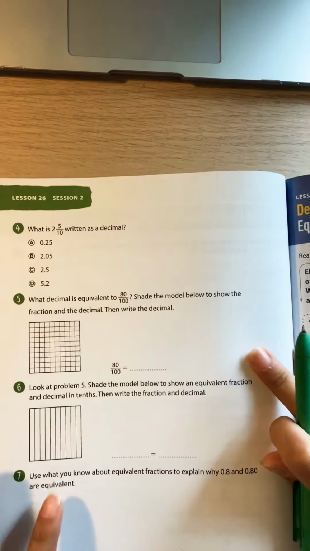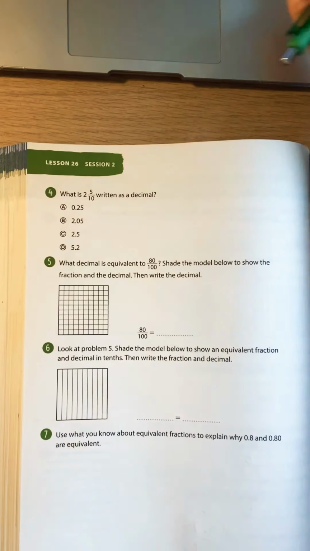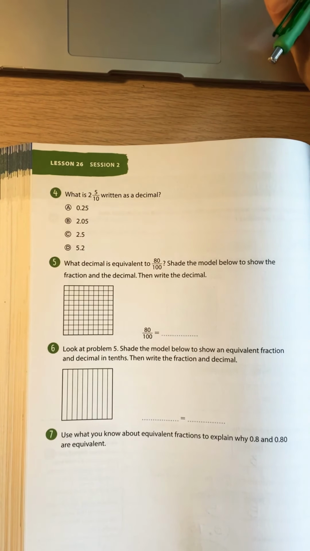Do you guys like decimals? Is it making sense? I can't hear your answer, but I hope it makes sense.